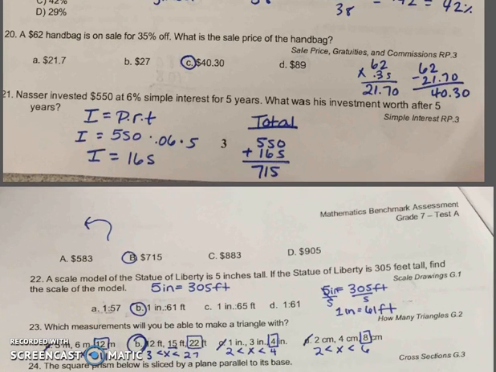Number 20. A $62 handbag is on sale for 35% off. So what is the sale price of the handbag? Okay, so we're going to multiply 62 times 0.35 to find out the price of the discount. So that would be $21.70, and that's how much they did not have to pay. So we're looking for how much they did pay, so we subtract $21.70 from $62, which is $40.30.